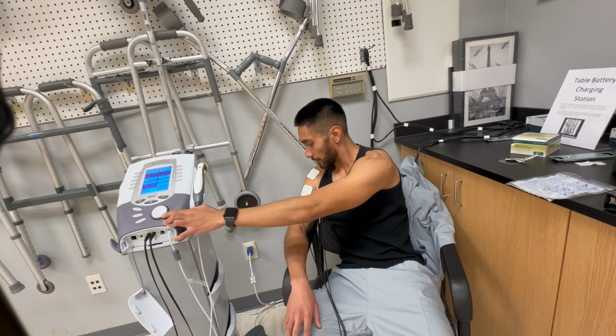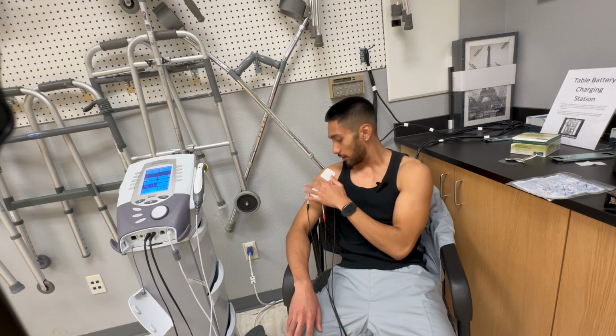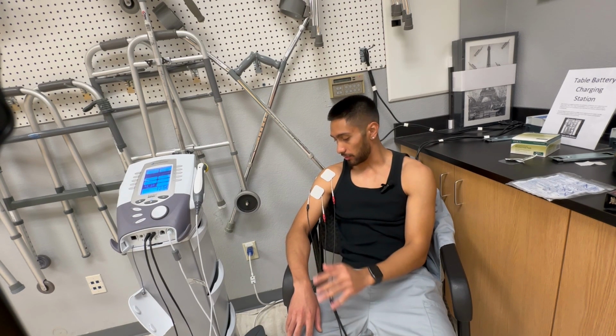So you can see excess muscle twitching in there; mainly I'm just aiming for what's called a tingling sensation.